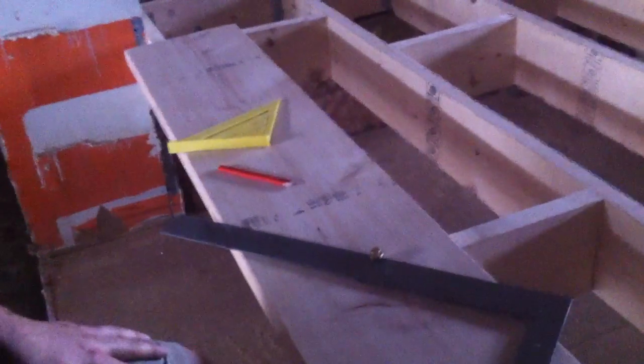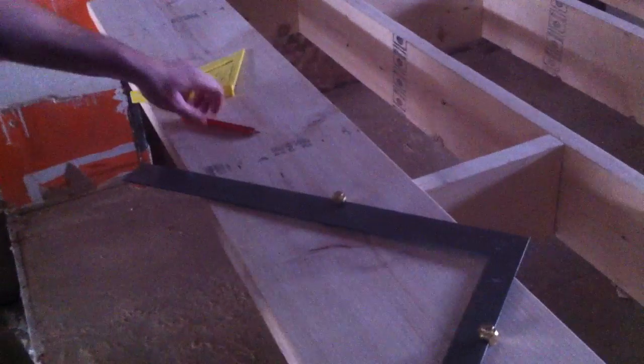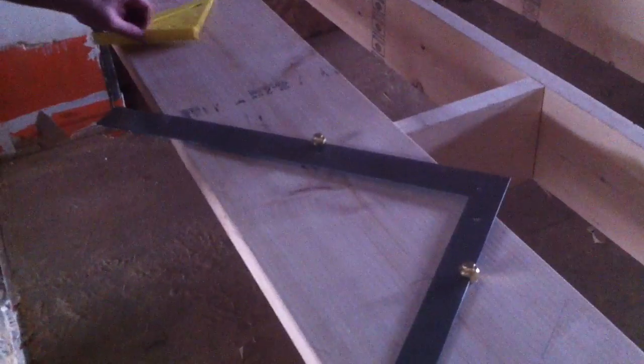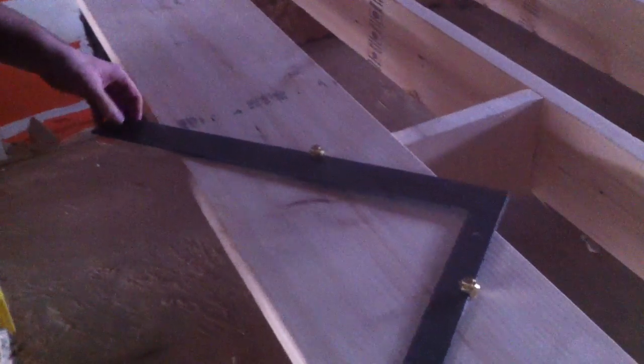Let's clear our stringer here, and these are the tools that we're going to need to do this job. This is a standard framing square. We're also going to use a little bit of a speed square, and then we'll have a circular saw and either a jigsaw or sawzall or a handsaw. We'll show you how to do that.